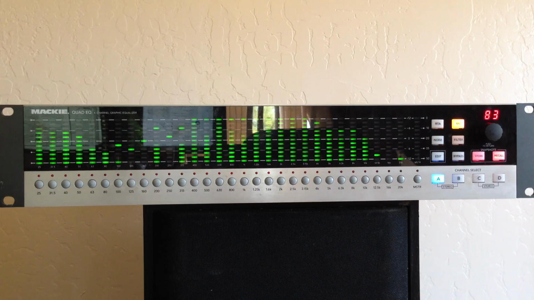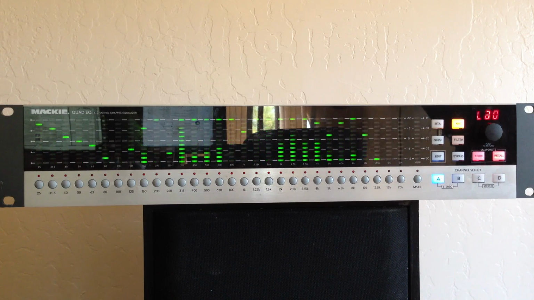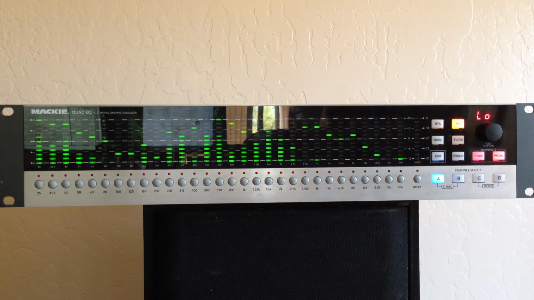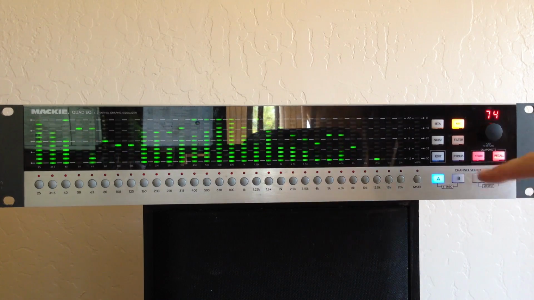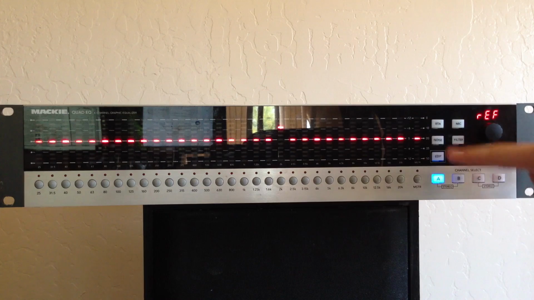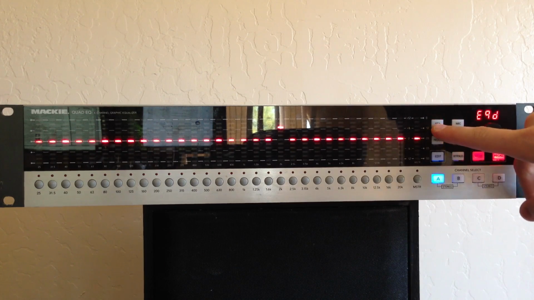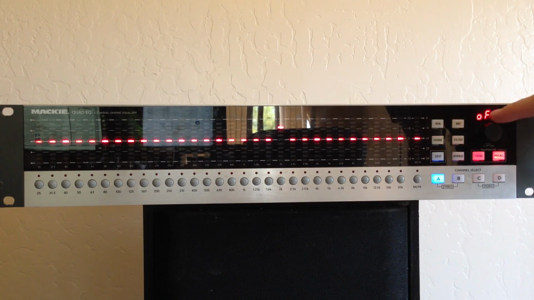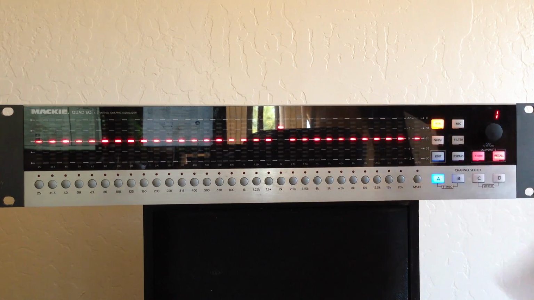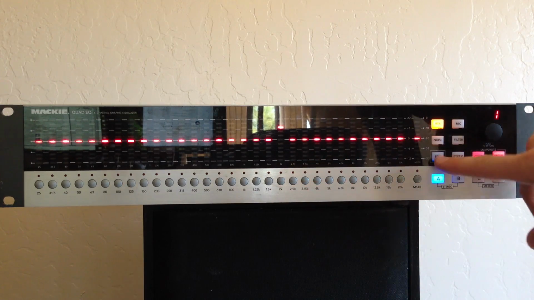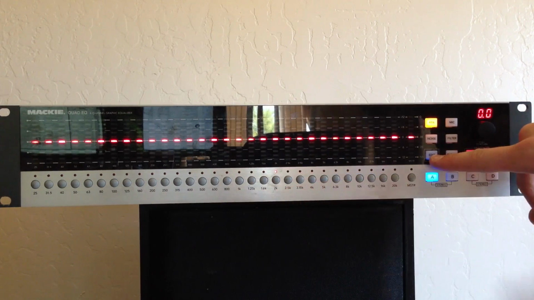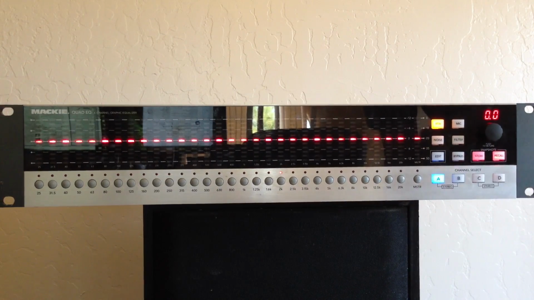There you go. So now you can view just the channels that are going through it and not your EQ. To turn that back on, we would press edit, RTA, and then switch around until we get to EQ display, and then turn this on. There you go. To reset this, remember we would press and hold edit, and then hit the button that we want to reset.